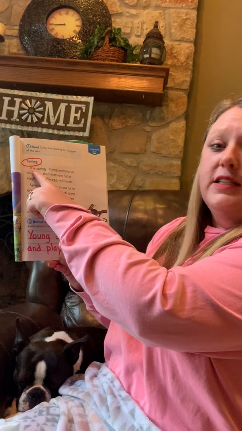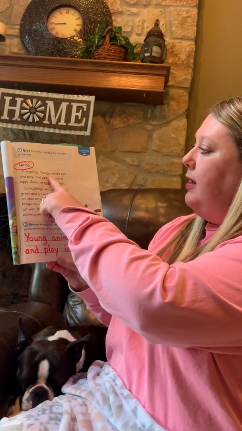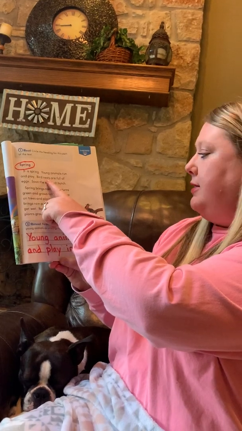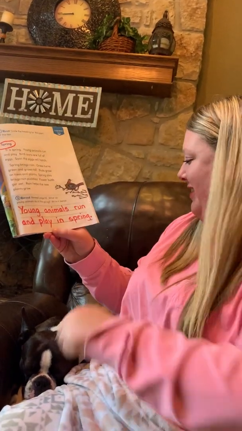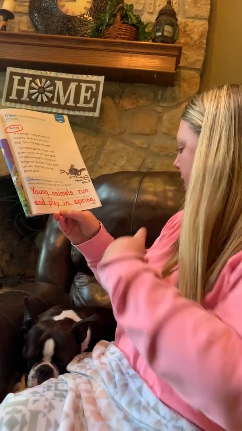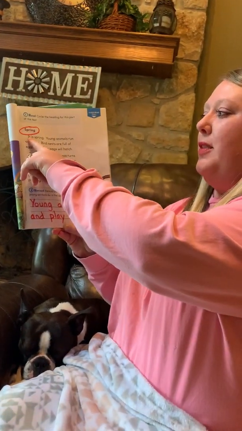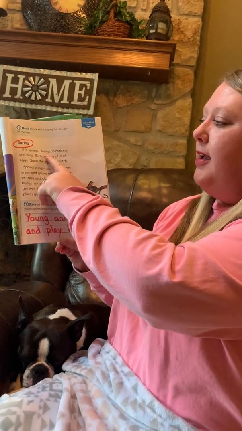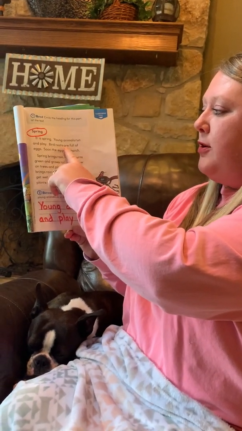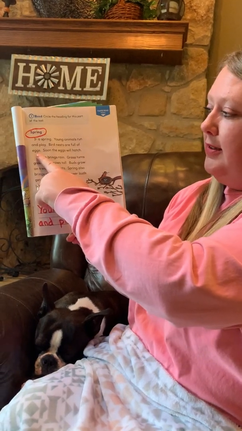It says, "It is spring. Young animals run and play. Bird nests," there's a net. Okay, sorry, I'm going to have to start over. A net's over here flying around. It is spring. Young animals run and play. Bird nests are full of eggs.